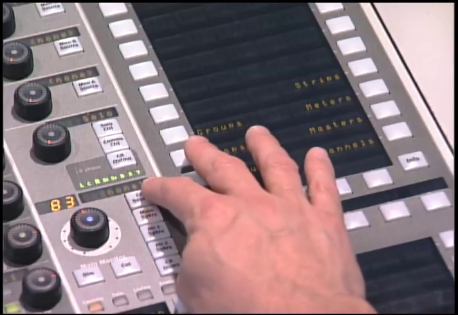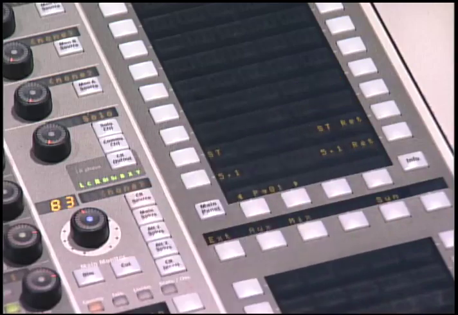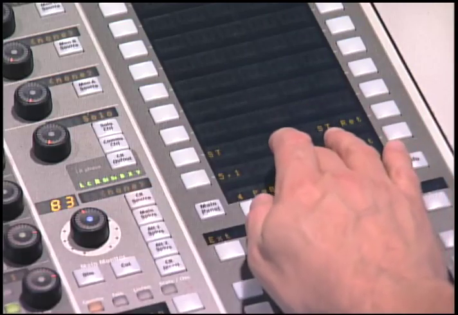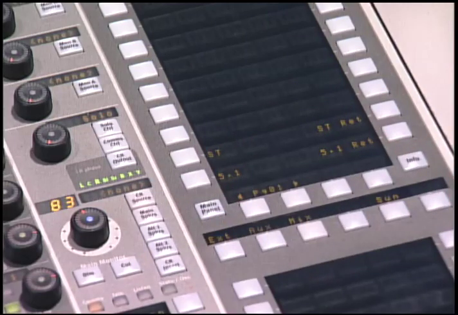Now to hear what you want to hear in the control room, there is a button called Control Room Source, or CR Source. As I select that, in the window next to it, it brings up all of my mix buses that I want to listen to. I can also listen to all of my aux sends, any externals that I set up, which we'll talk about later.